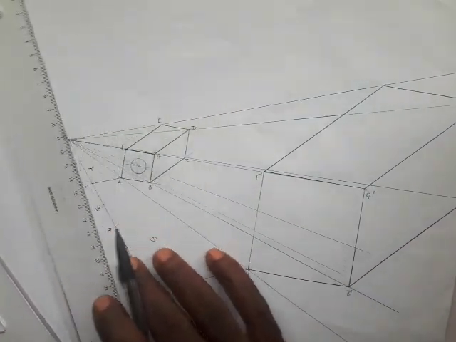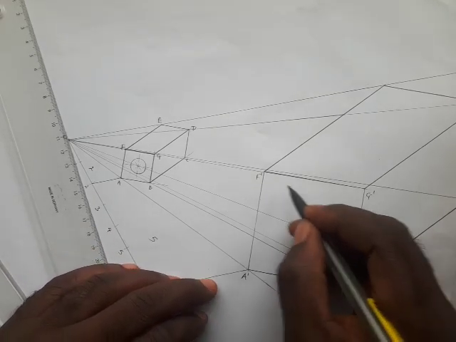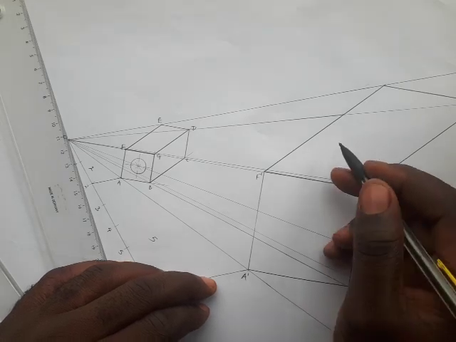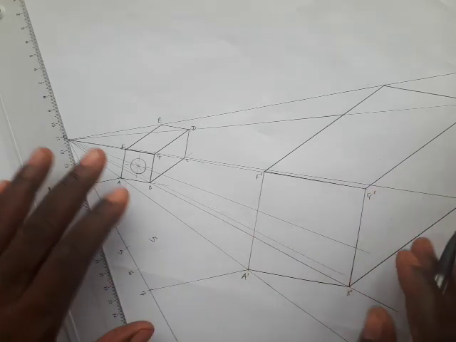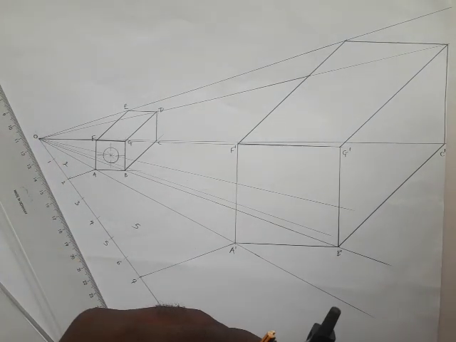So what we're going to do here also is we'll look for the center of this. A line that is going through. So once that line cuts this line, that is our center. So a very simple way to do that is to bisect.